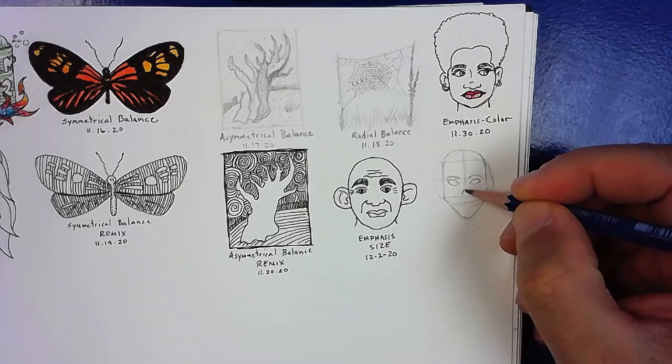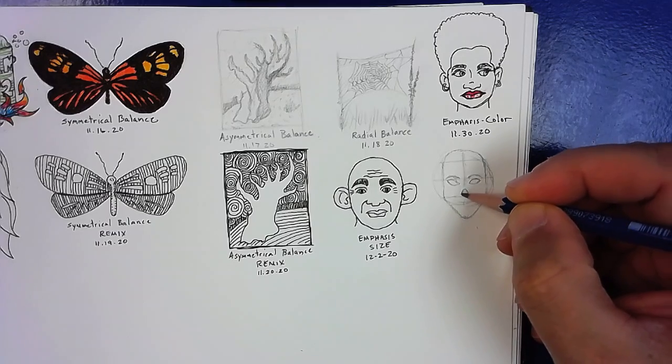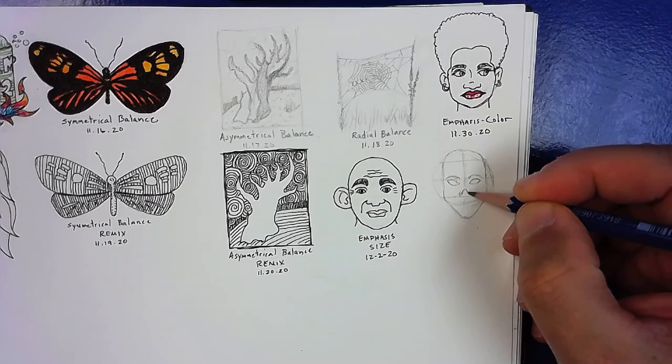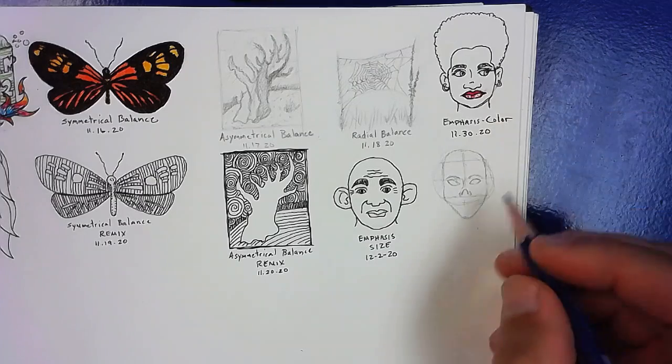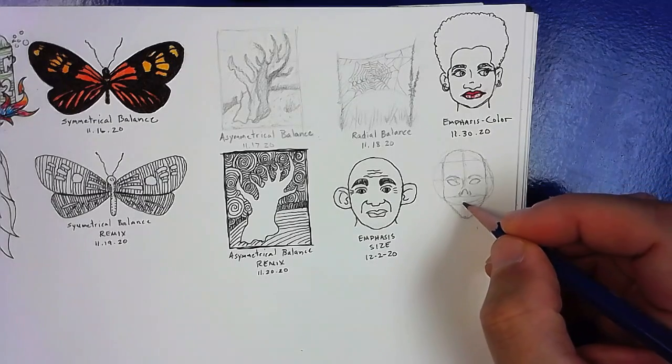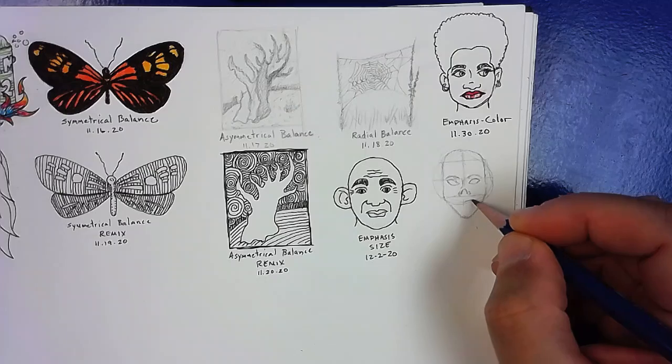Now, if you draw an upturned nose, the bottom of the nose obviously doesn't sit on this line, but we still... There we go, that's a little better. And the lips.